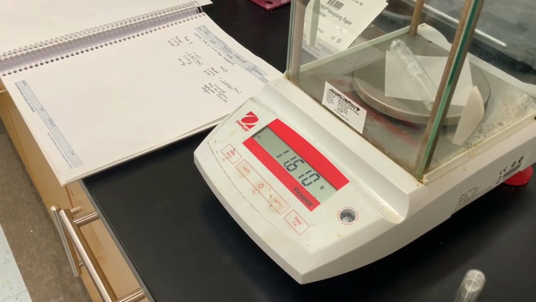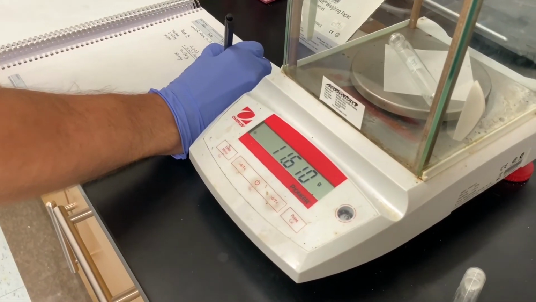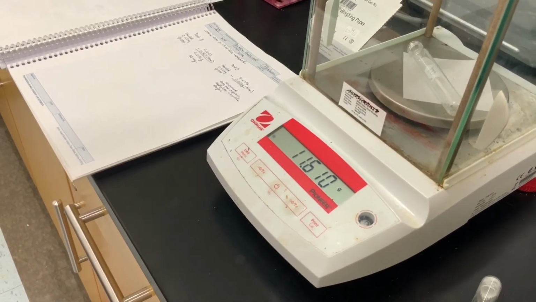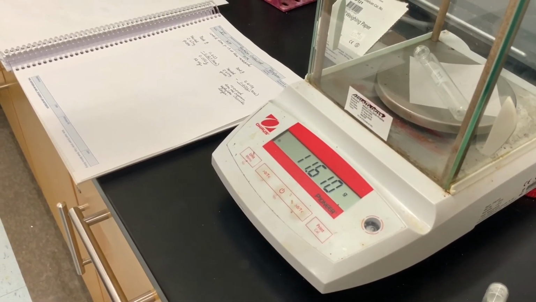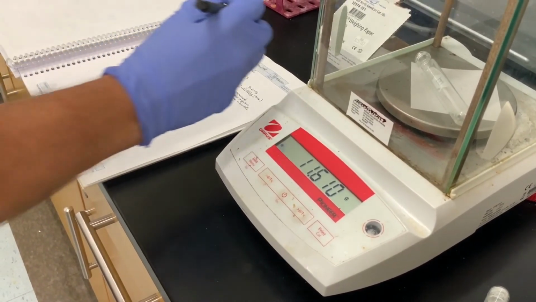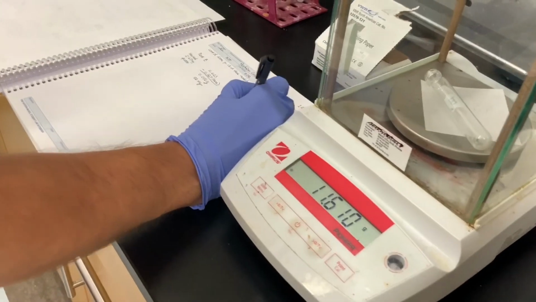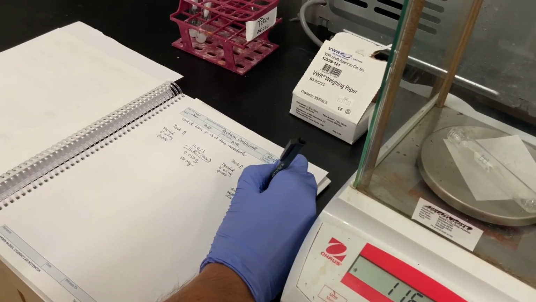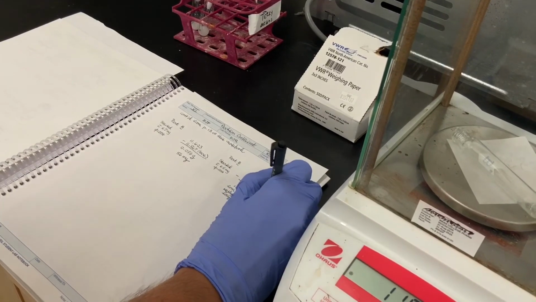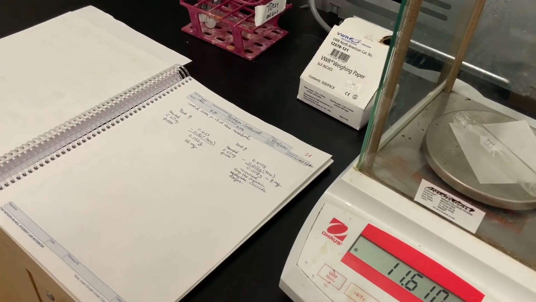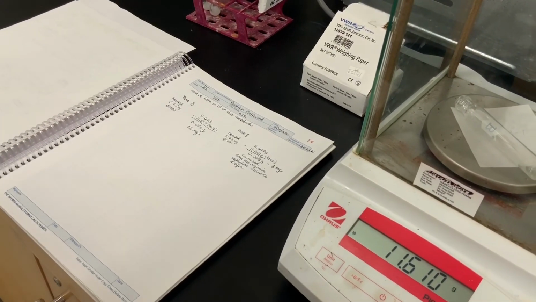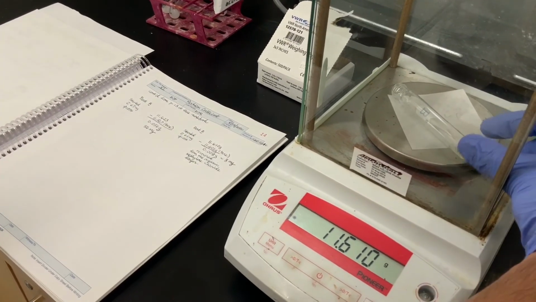So 11.610 minus 11.602, the tare weight, equals 0.008 grams, which is 8 milligrams. So clearly, very little recovered from test tube B, part B.